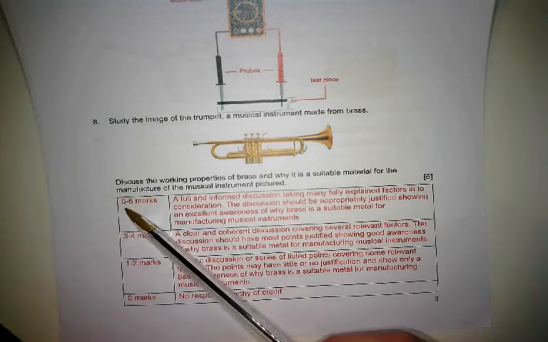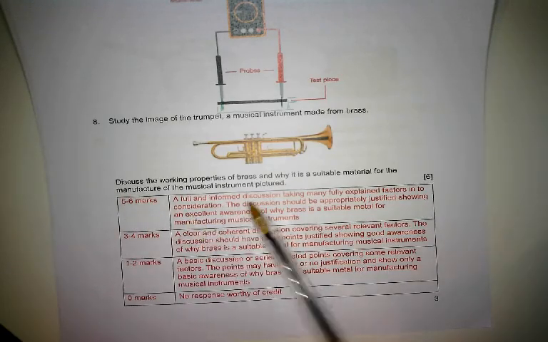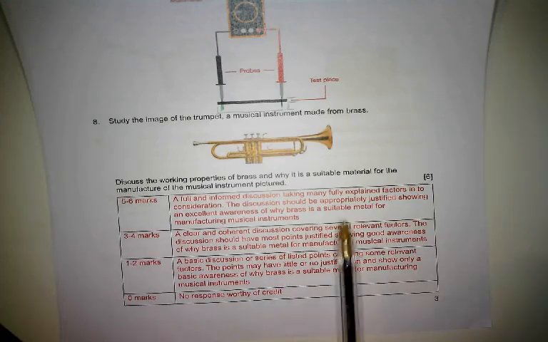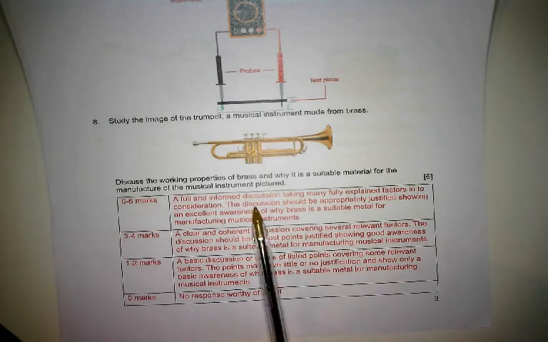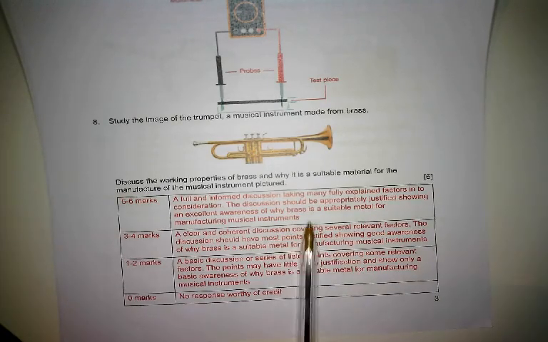A full and informed discussion taking many fully explained factors into consideration. So it doesn't tell you how many, it's that kind of gut instinct, taking many fully explained. I'd probably be looking for 3 or 4. Discussion should be appropriately justified, showing an excellent awareness of why brass is a suitable material for manufacturing musical instruments. And down here we go down from taking many to covering several relevant factors. And I'd again probably be looking at 2 or 3 there.